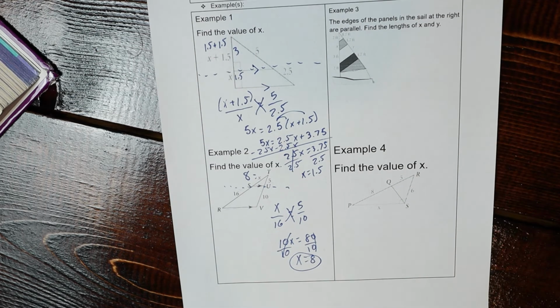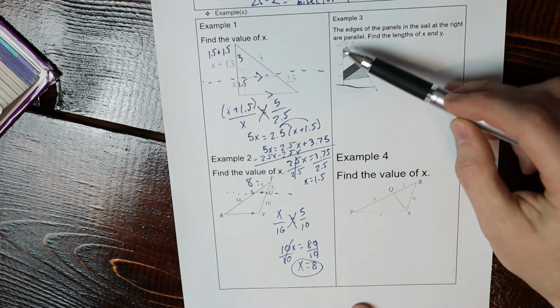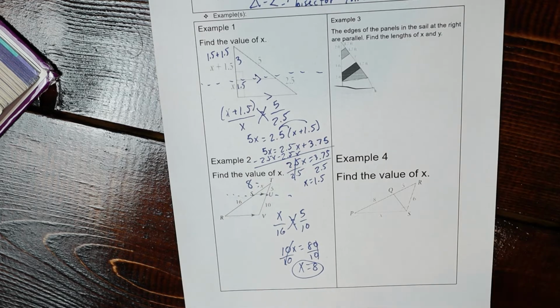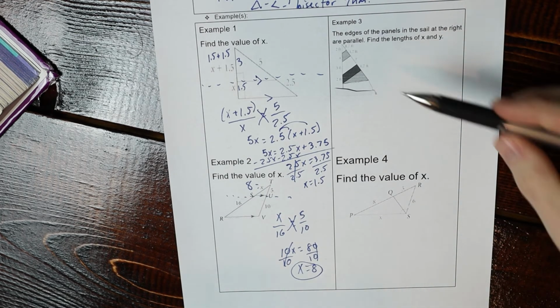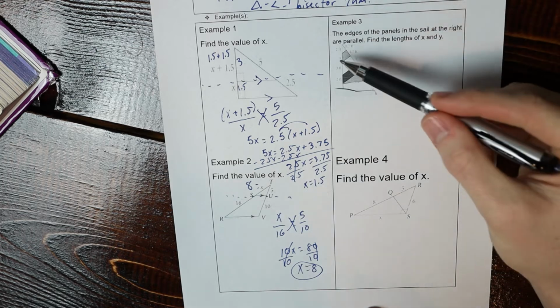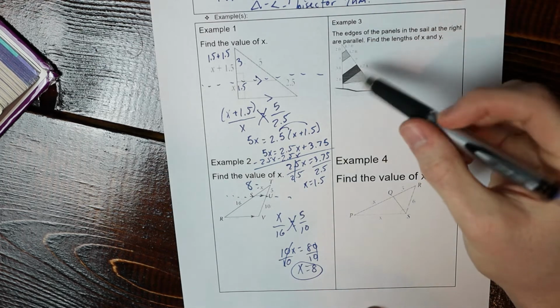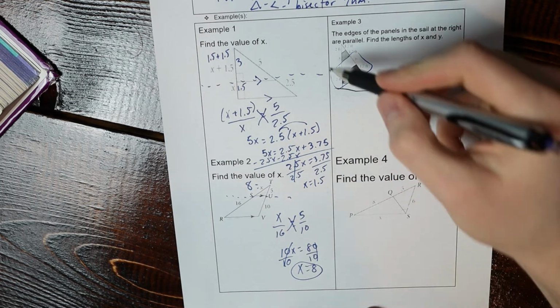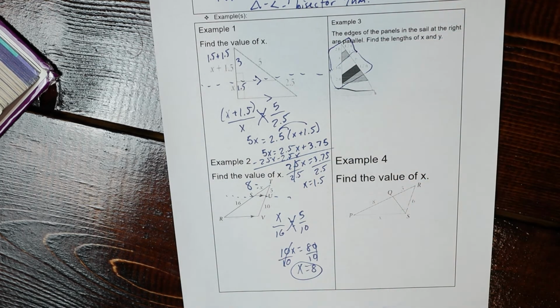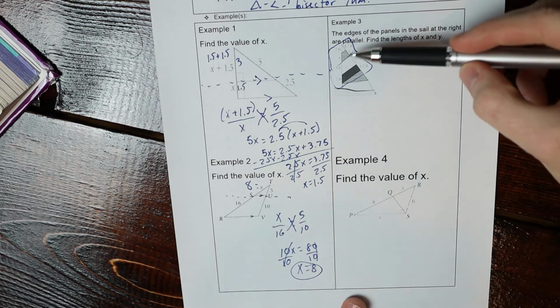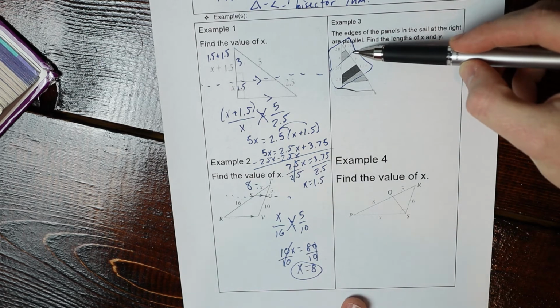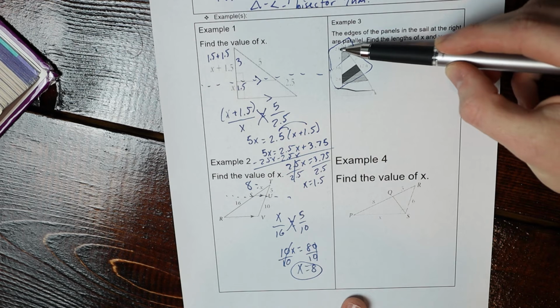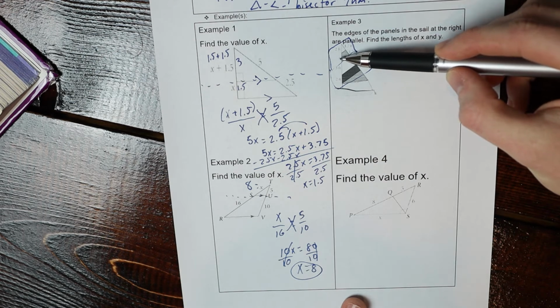Example 3. The edges of the panels in the cell at the right are parallel. Find the lengths of x and y. So if you look on your paper, which you can of course find on Google Classroom, this has an x here and a y here. We're going to kind of split this into two separate problems. Here's going to be one set of proportions. Here's going to be the other. Now if you're a little savvy, you can see 1.7 over 1.7, those didn't change. So this should be 2 over the same value of 2.